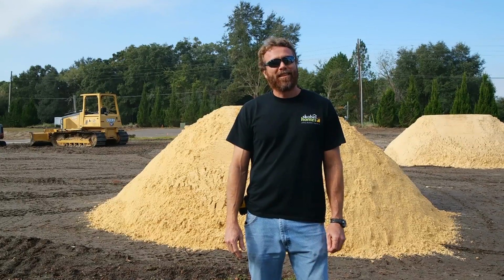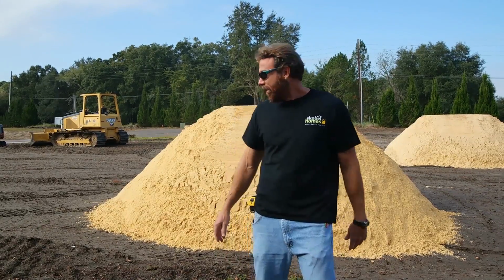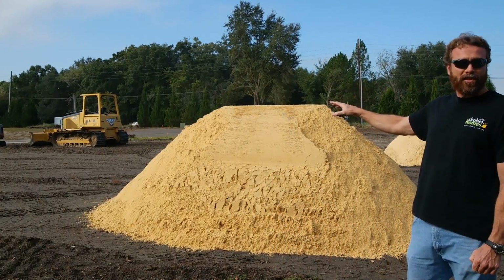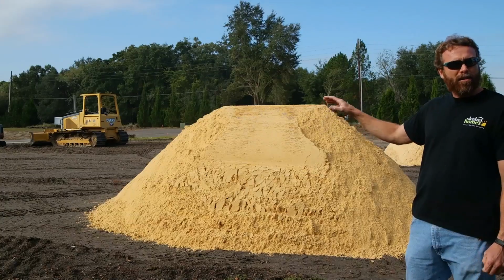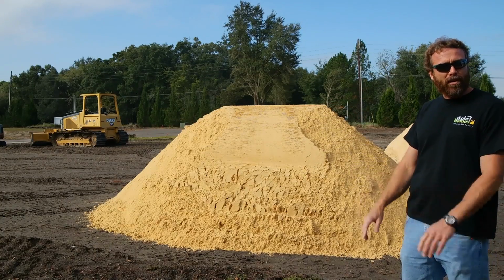Why do you need to build a pad? We need to have a solid surface to place the house on. And right now you see a couple mounds of archer fill. This dirt has all the same consistency. That way when he's going to spread it, he's going to roll it and compact it. That way when the house settles over time, it'll settle evenly.